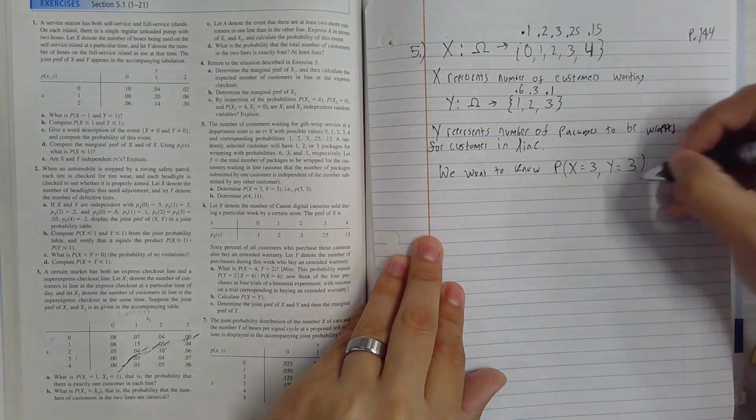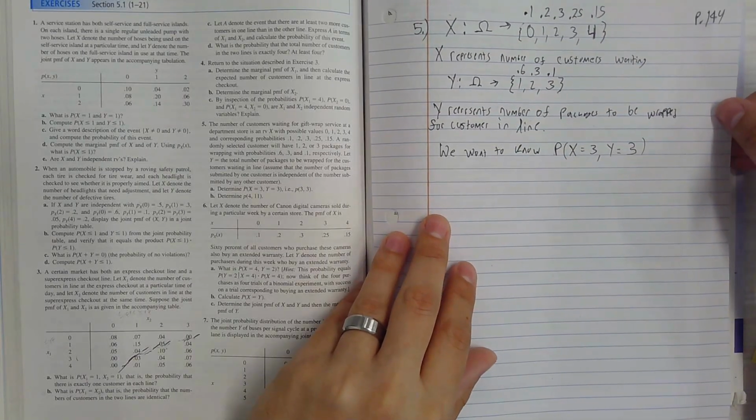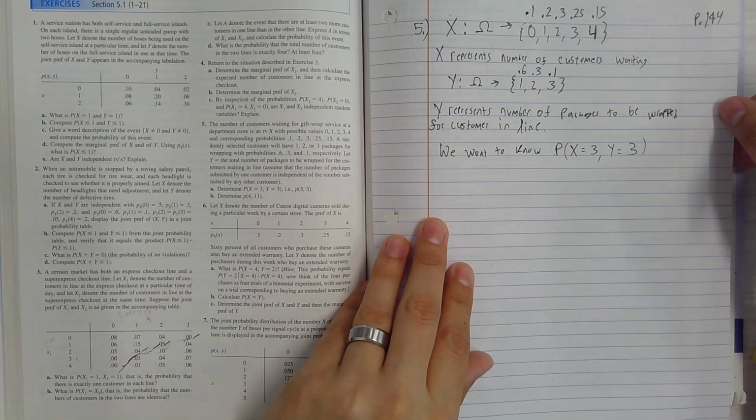And we know these are jointly distributed. So let's make a table like this.